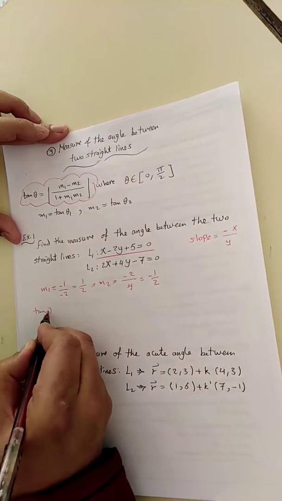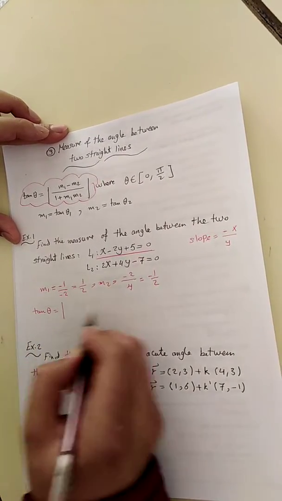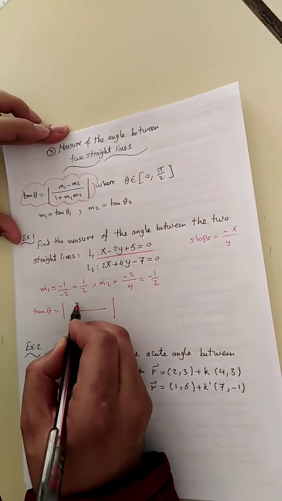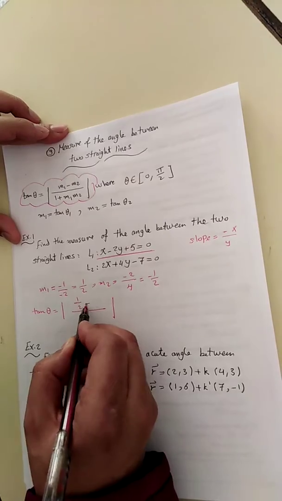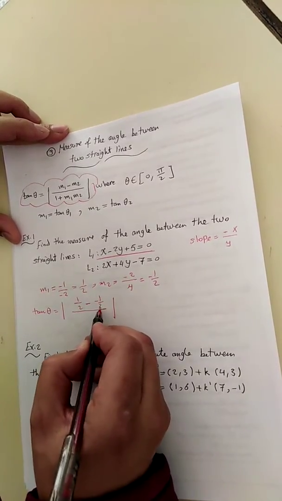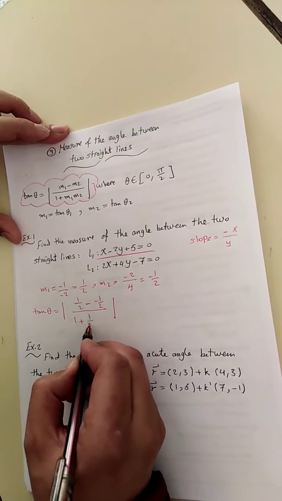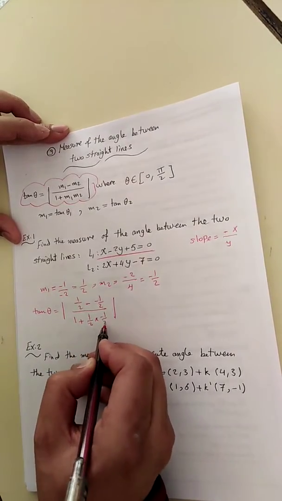Tan theta equals the difference, M1 half minus M2 negative half, over 1 plus half times negative half.